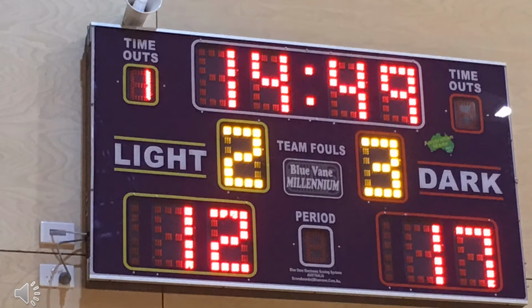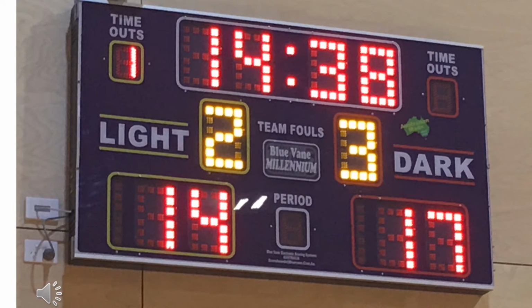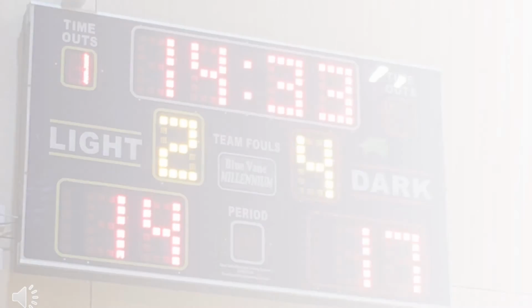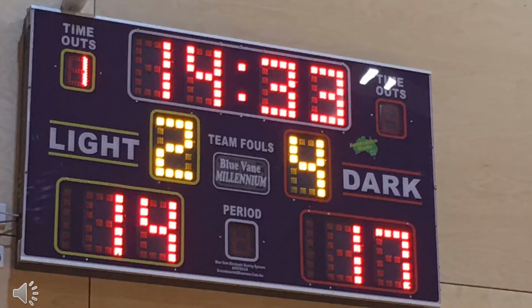Here we've added a foul to dark, making there's 3 team fouls, but it should have been on light. But we didn't see it straight away, and Light has scored 2 more points, bringing their total to 14. But we still need to take the foul off dark and add to Light. So you add another foul to dark because that's the detail you want it to change.